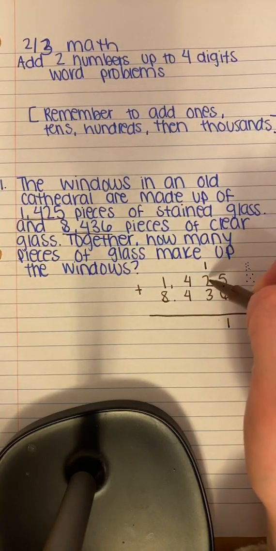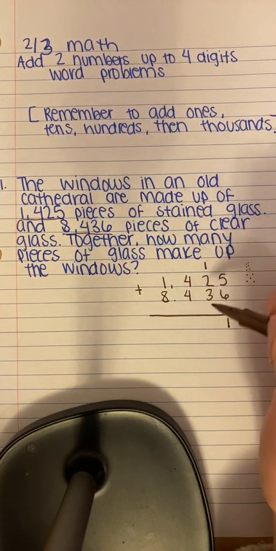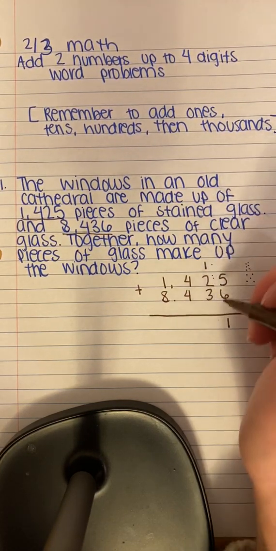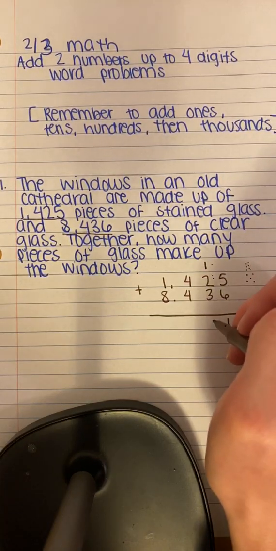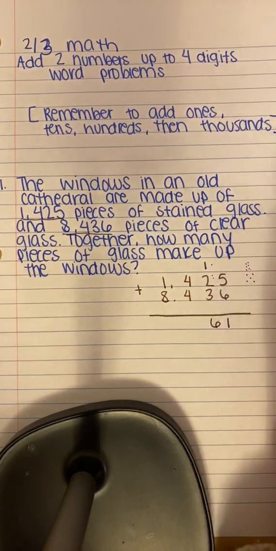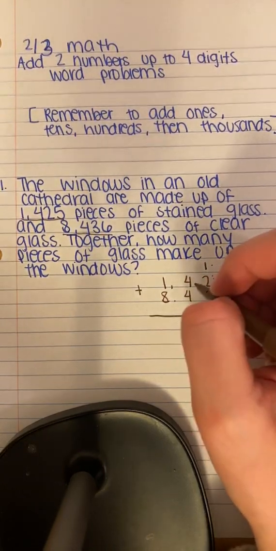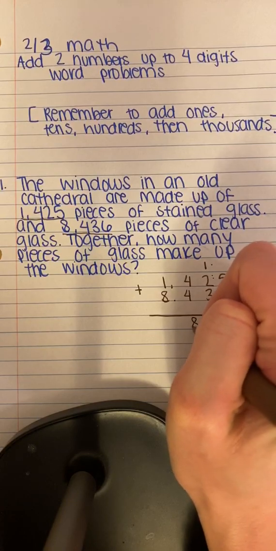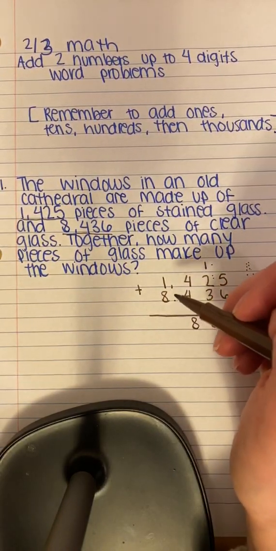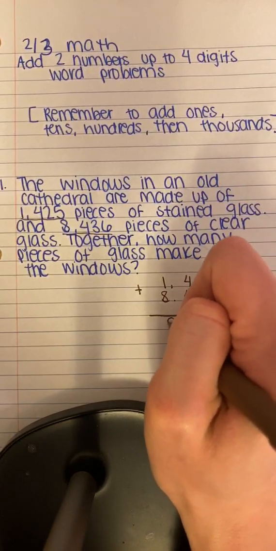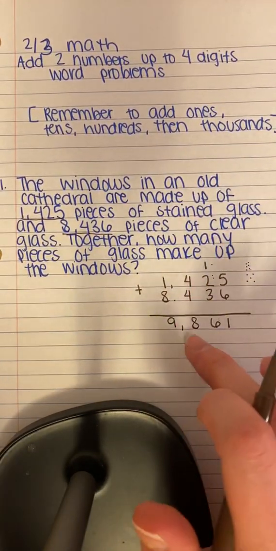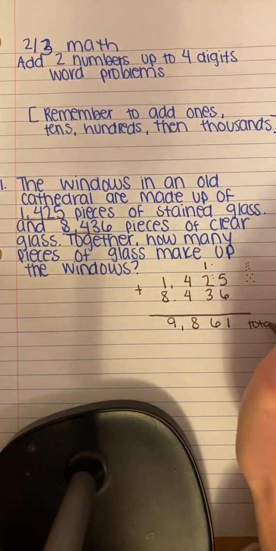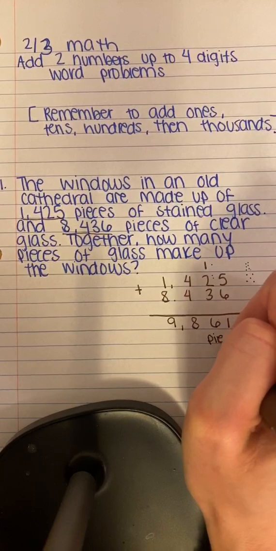Now I have 1 plus 2 plus 3. I'm going to add my tens place. So I can go 1, 2, 3, 4, 5, 6. And these dots I just put right by them. And then after I add my tens, I'm going to add my hundreds place. So I have 4 plus 4, which I know is 8. And then my thousands place, which is 1 plus 8. Brings me to 9. So 9,861 total pieces of glass.